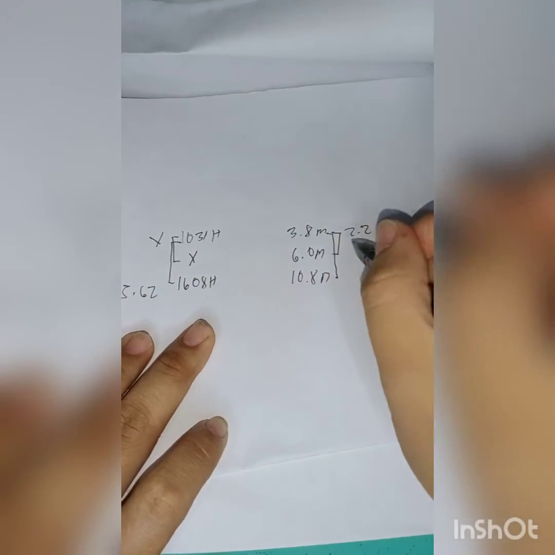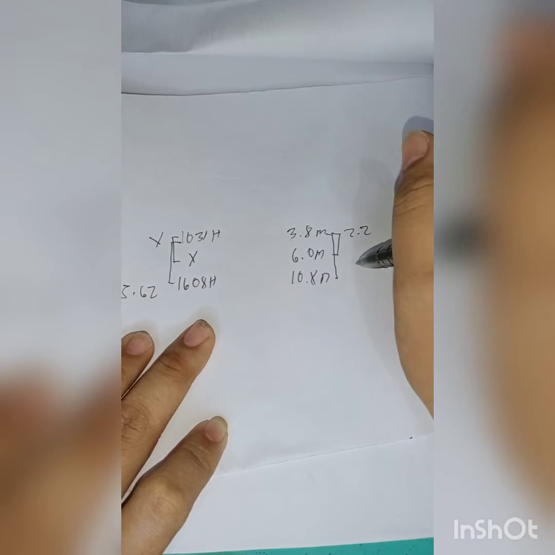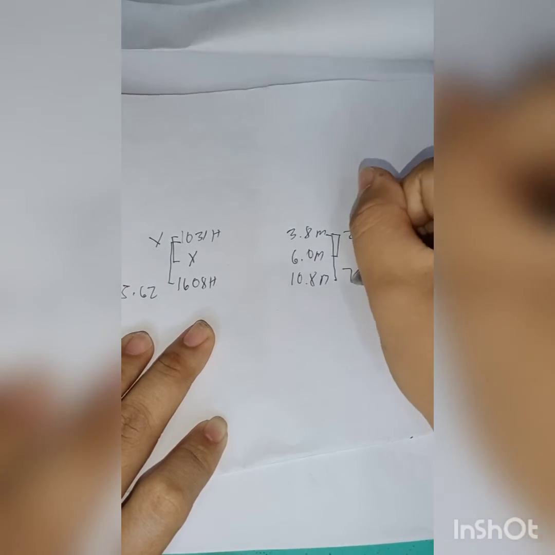So the difference of 3.8 meters and 10.8 meters is 7.